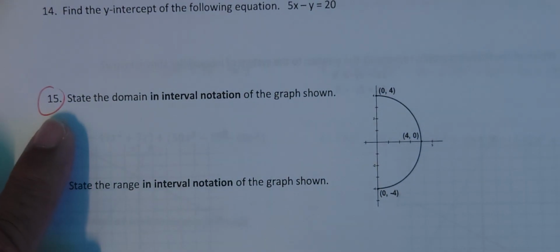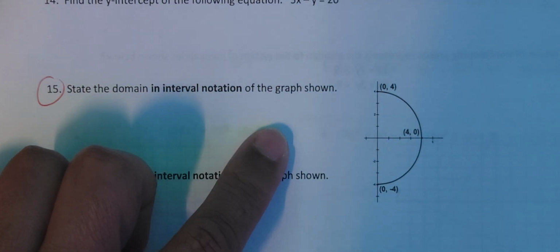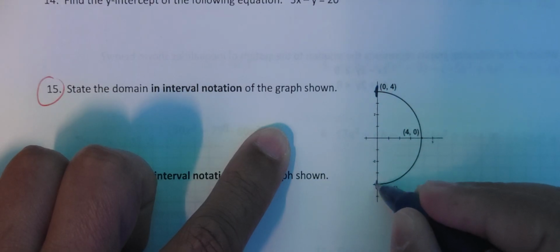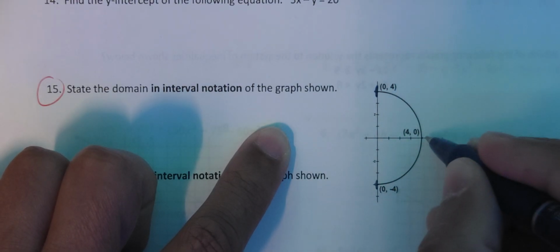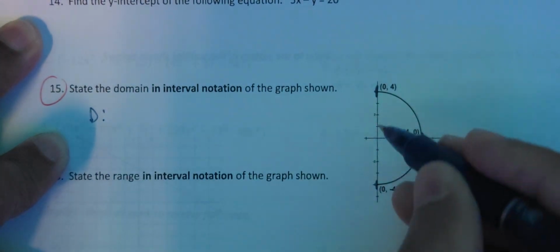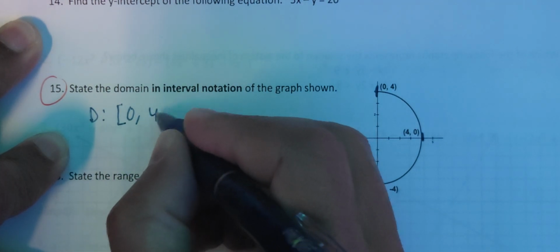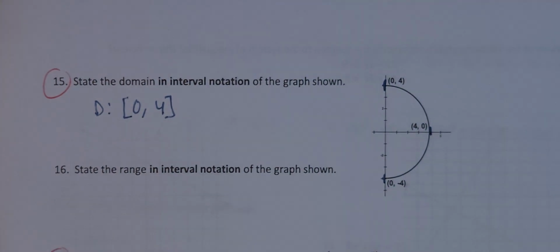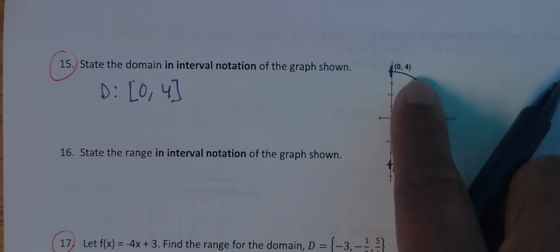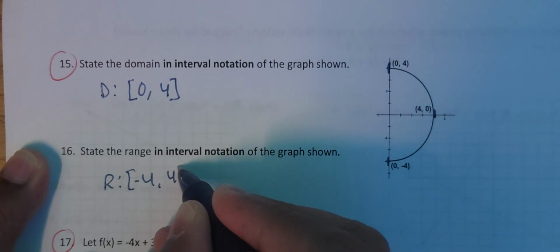Number 15, state the domain in interval notation of the graph. For domain, you read from left to right. This is the farthest it goes to the left, where x is 0, and the farthest it goes to the right is here, where x is 4. Then for the domain in interval notation, notice those values are included, so I'm going to use a bracket at 0 and also a bracket at 4. There is the domain. The range has a bottom and a top. The lowest is negative 4, the highest is 4. I'm going to do this one real quick. So the range is from negative 4 to positive 4.